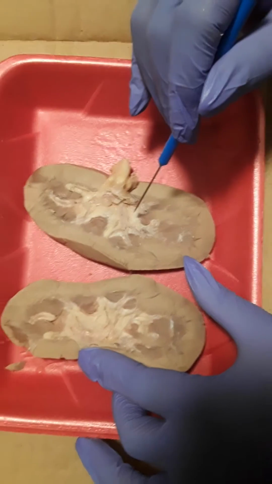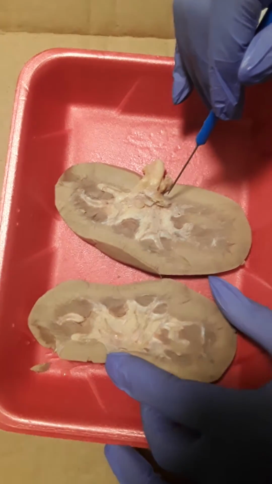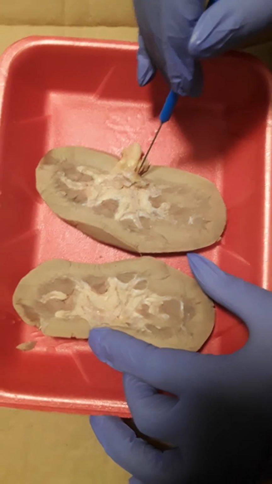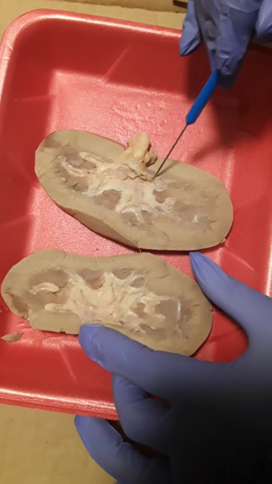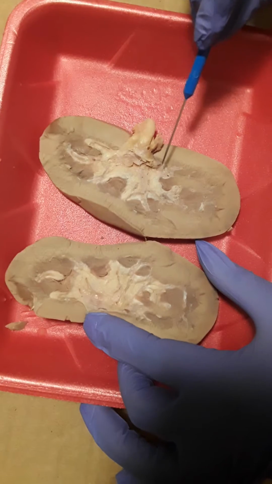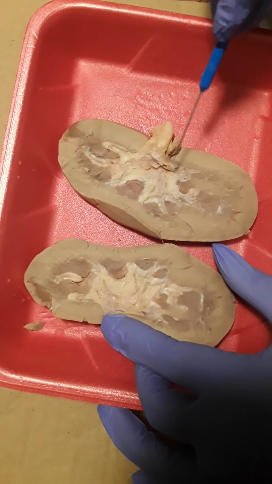This area here. Next is the renal sinus. So that portion is, if I probably would have cut this a little better, it would be about this section here.